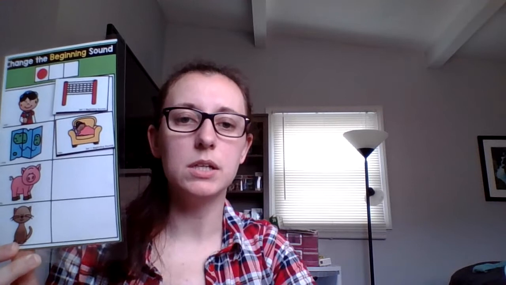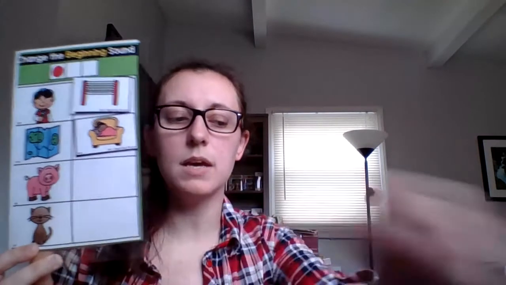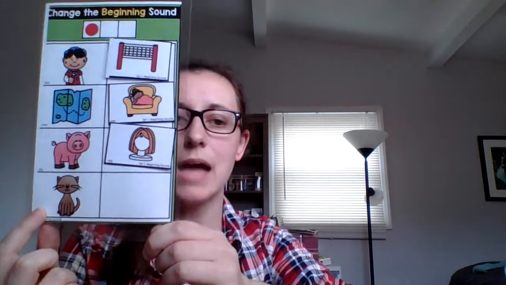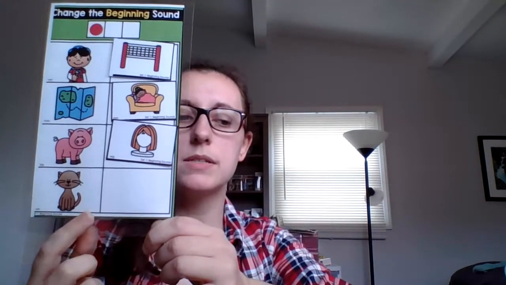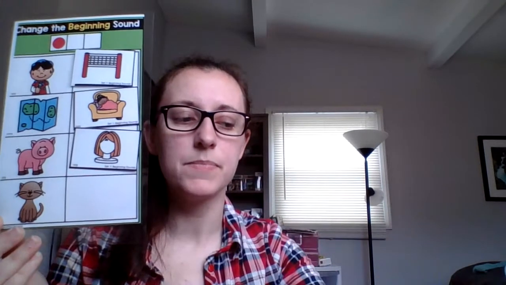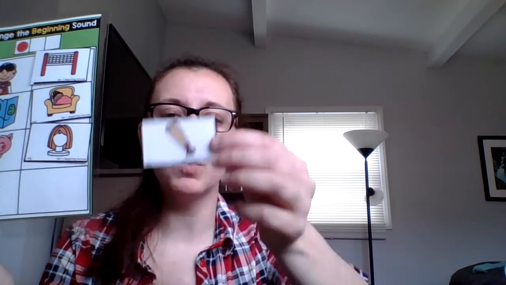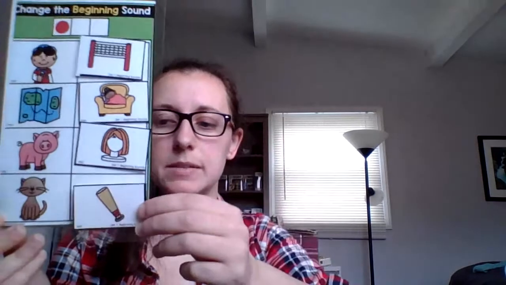Then we have pig, p, i, g. If I change the p to a w, again, w, my lips are together for the w sound, the word becomes wig. And the last one for beginning sounds is cat, k, a, t. I'm going to change the k to a b, and the word becomes bat.